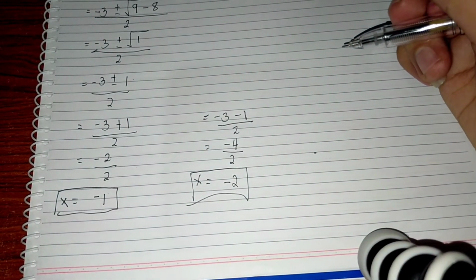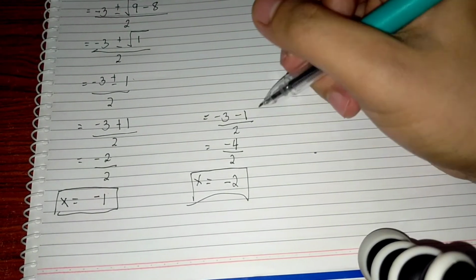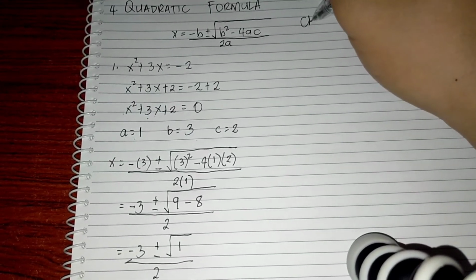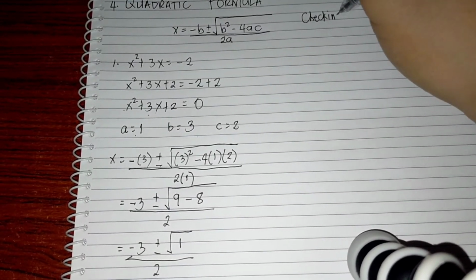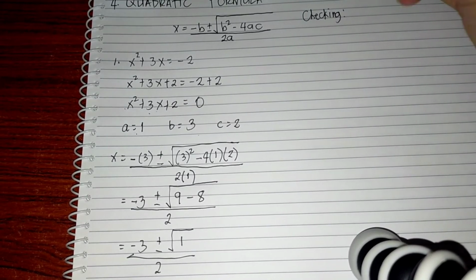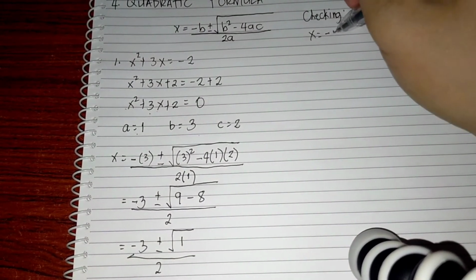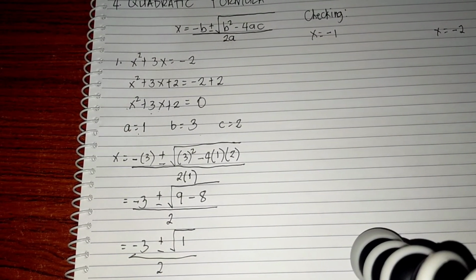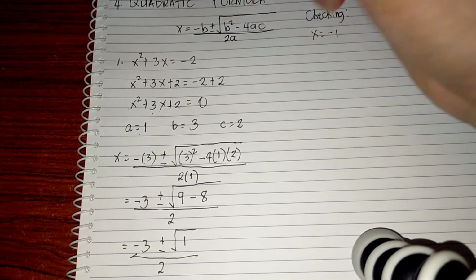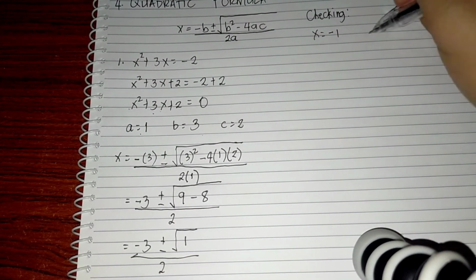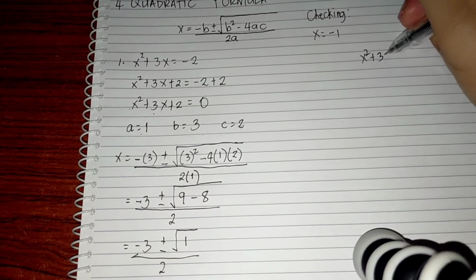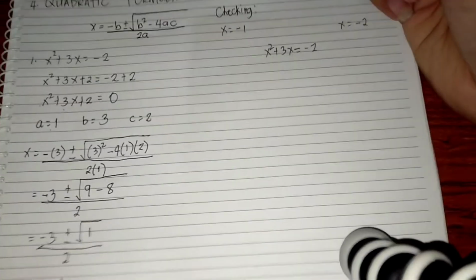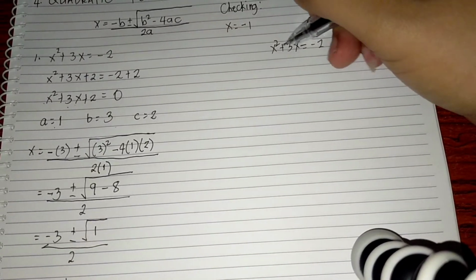So, to check, dun tayo sa taas mag-checking. Okay? So, checking tayo. Checking if our answers are correct. So, what is the value of x? x is equal to negative 1. And another one, x is equal to negative 2. So, punta tayo dun sa original natin na equation, which is x squared plus 3x is equal to negative 2. So, dapat magiging negative 2 ang kalalabasan nitong nasa left side.